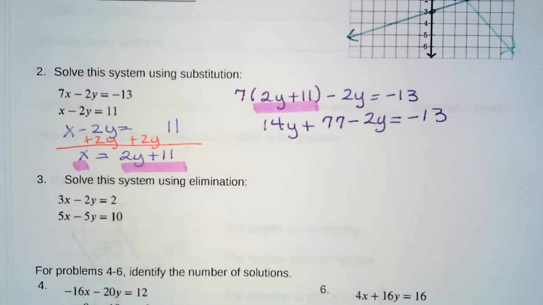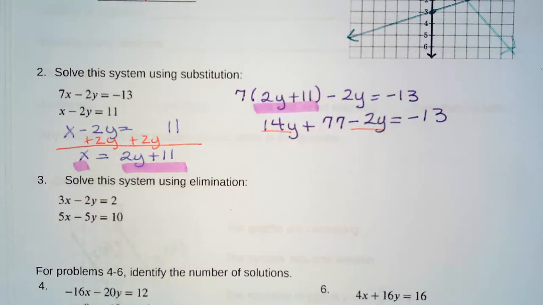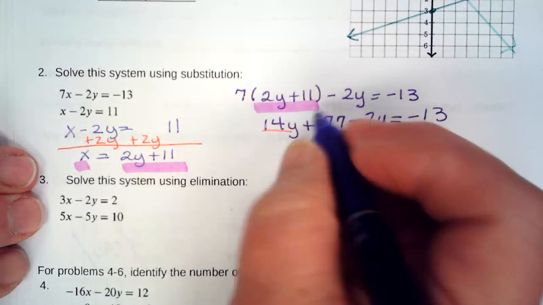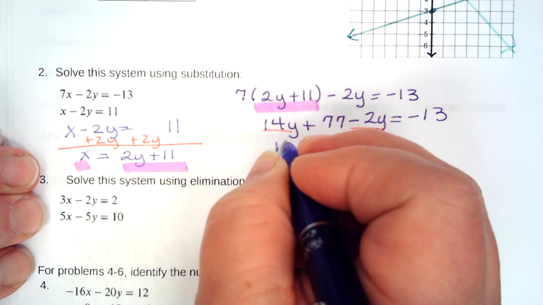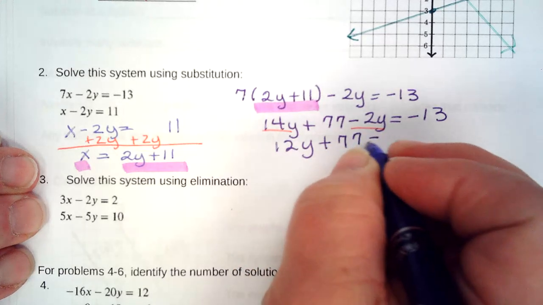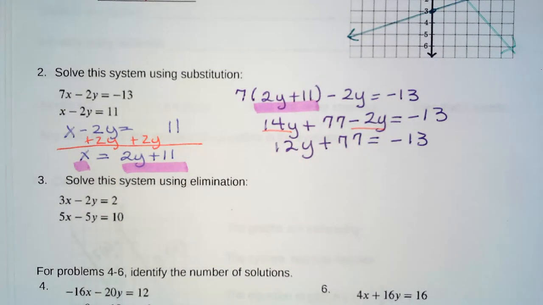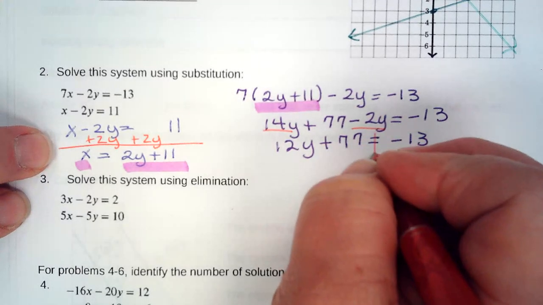Combine your like terms. 14y minus 2y. 14 minus 2 is 12y, plus 77 is equal to -13. Get the number to the other side.